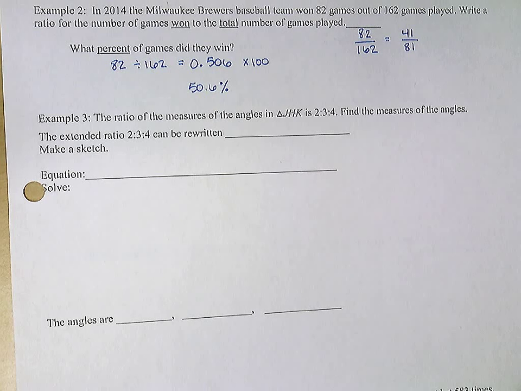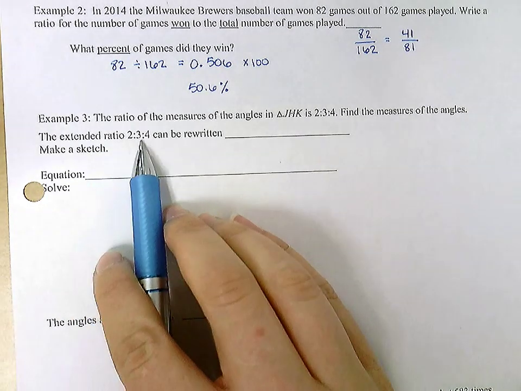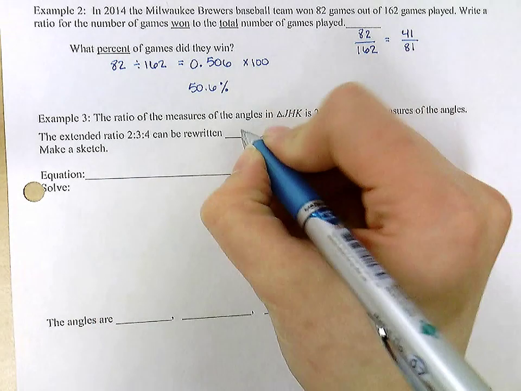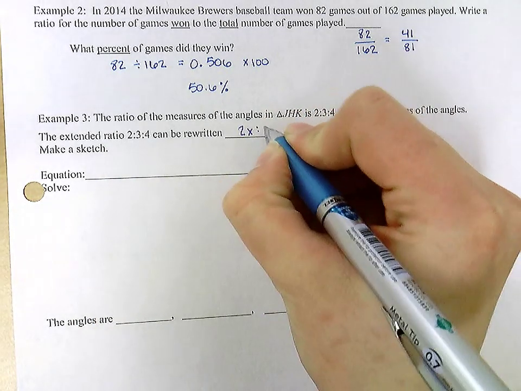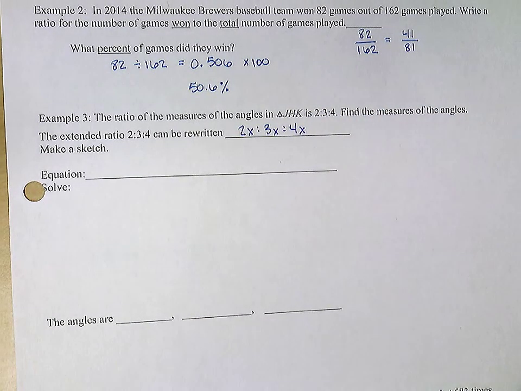You need to multiply something back into all 3 of those numbers to see what their actual angles are. So your extended ratio of 2 to 3 to 4 can be written as 2x to 3x to 4x, because you need to multiply that same number into each of those values.